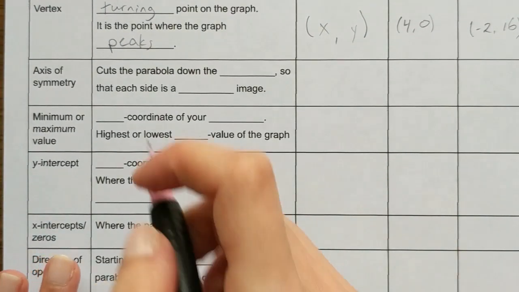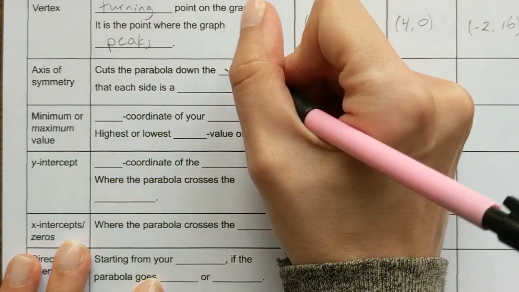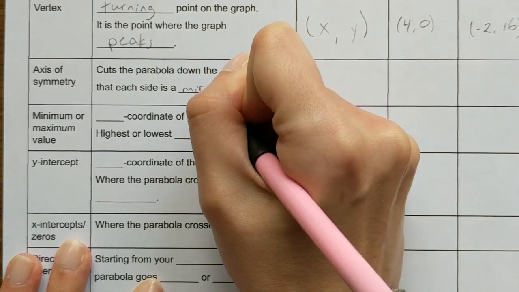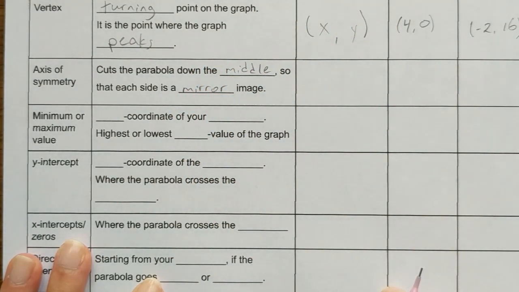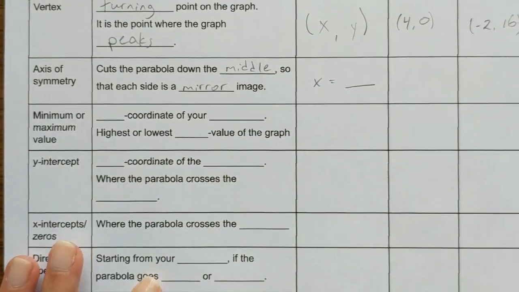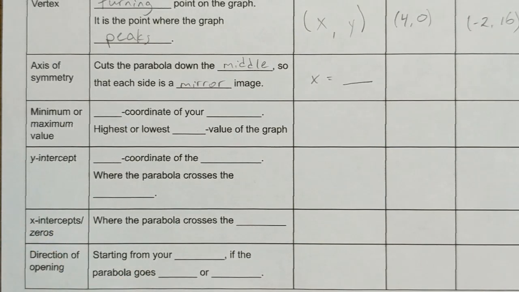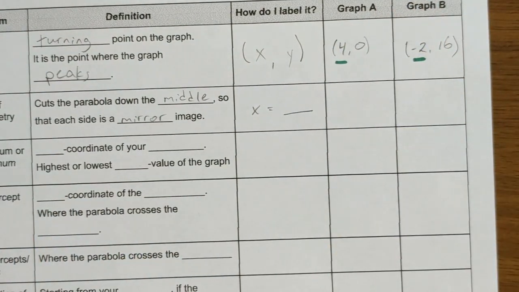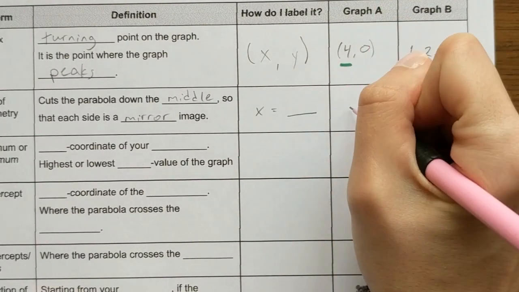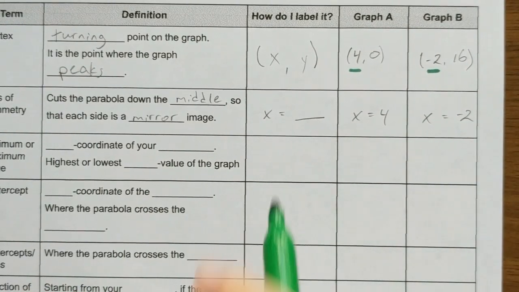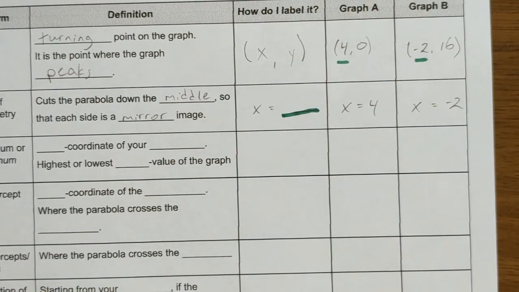Let's look at our axis of symmetry. Our axis of symmetry cuts the parabola down the middle so that each side is a mirror image. We're going to write our axis of symmetry as x is equal to something. And a little helpful tip, x is always going to be equal to the x value of your vertex. So in this case, it's x is equal to 4 and x is equal to -2. So this is our x value.